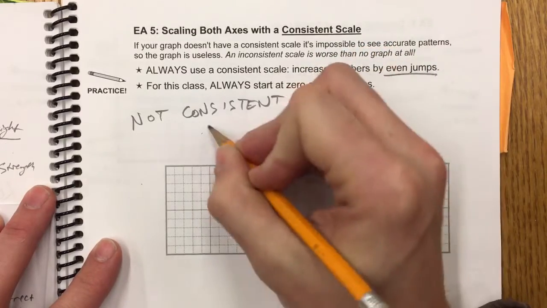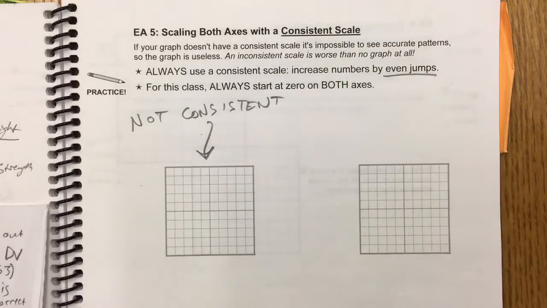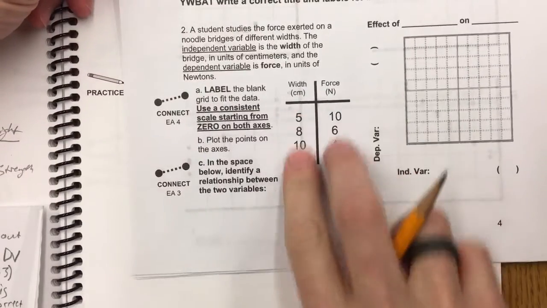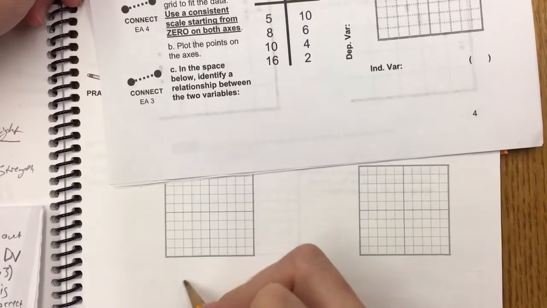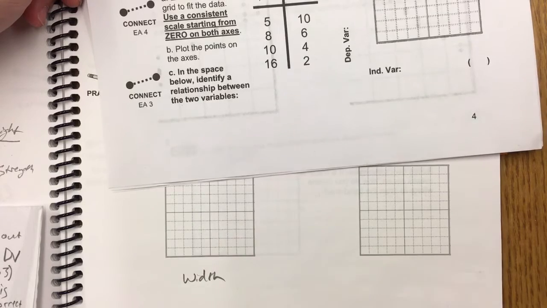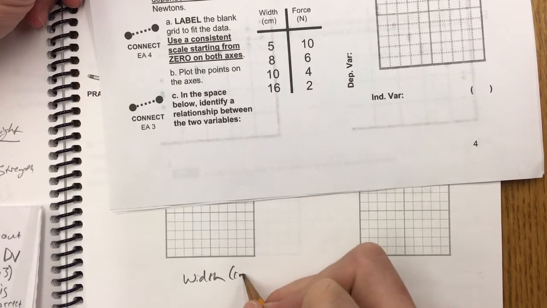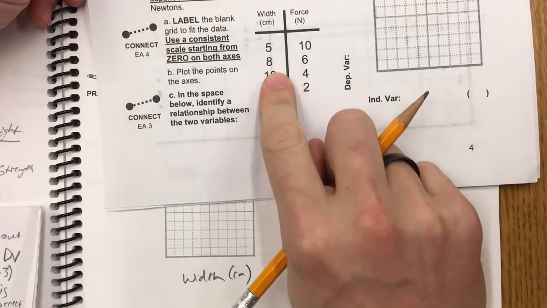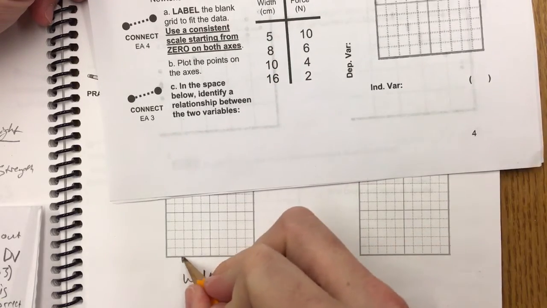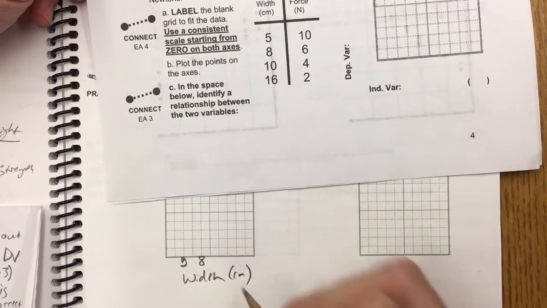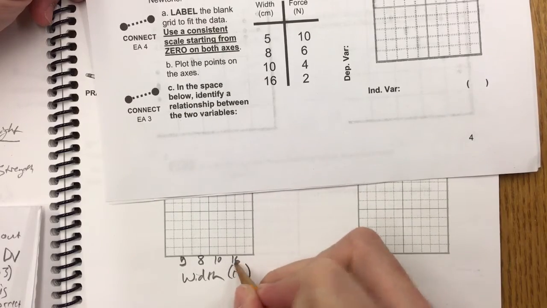I'm going to give you an example of a graph that is not consistent. If we took these numbers and we said, okay, width in units of centimeters on this axis, and then we just chose these numbers and we said, all right, 5, 8, 10, 16.